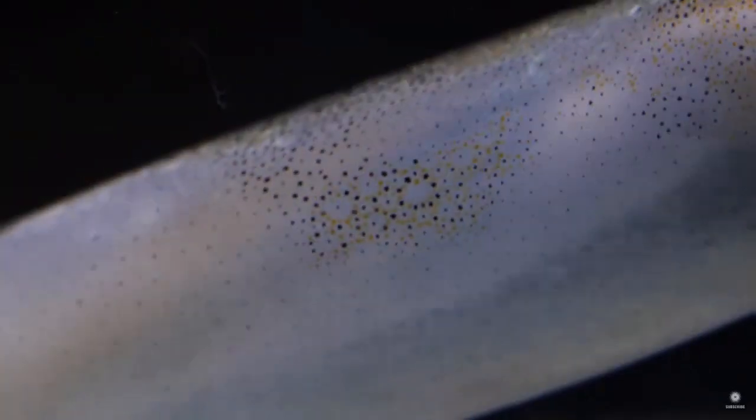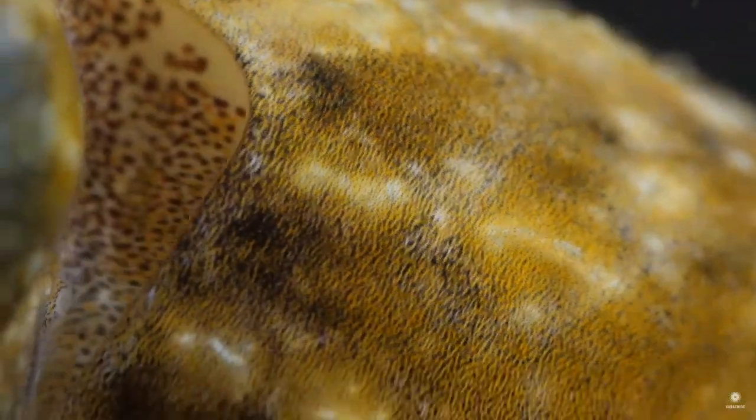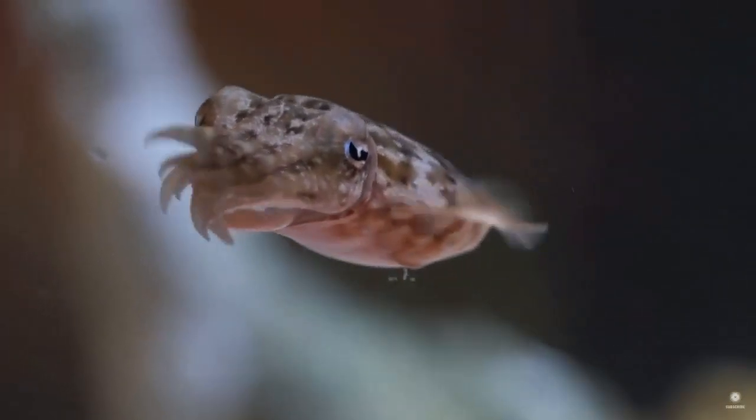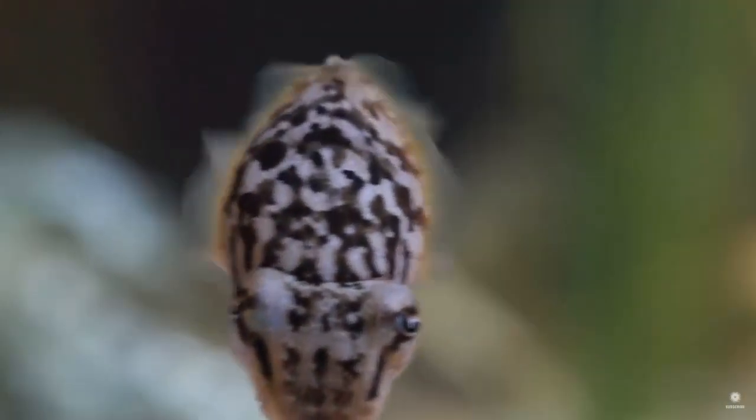So what does this mean? Well, what it suggests is that color change might be a bit like breathing is for humans, something we can either choose to do or do automatically, only even cooler. Because unlike breathing, color change requires an awareness of your surroundings.